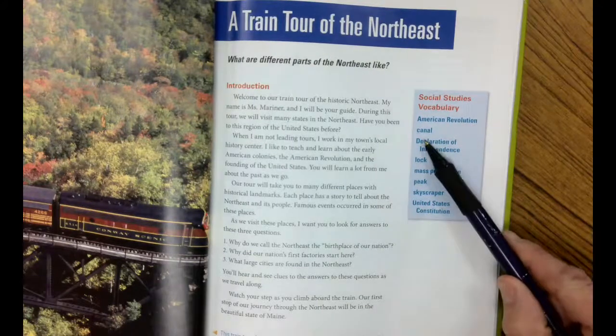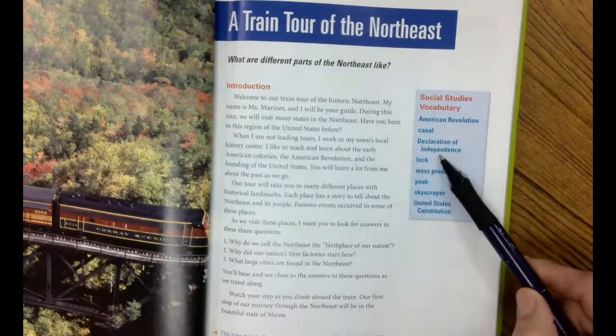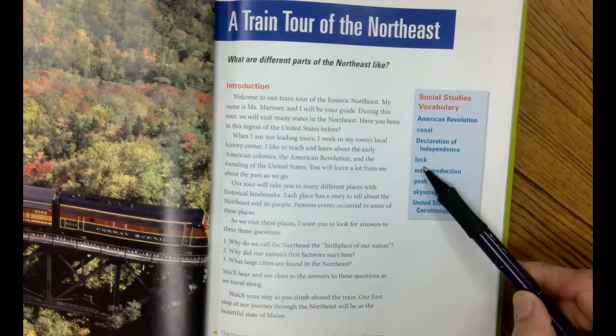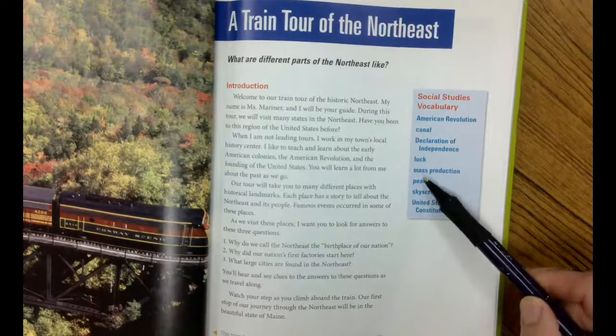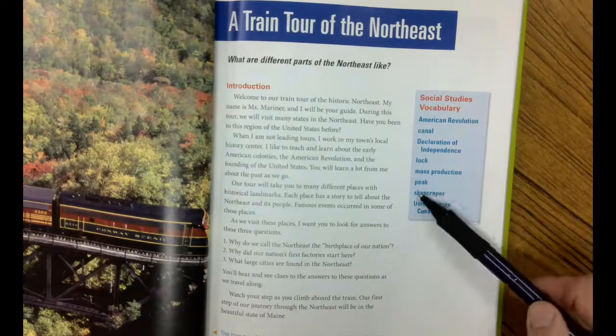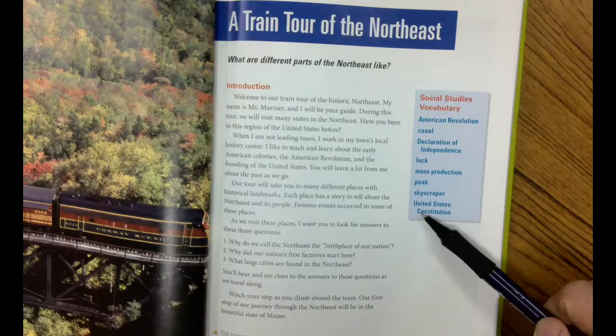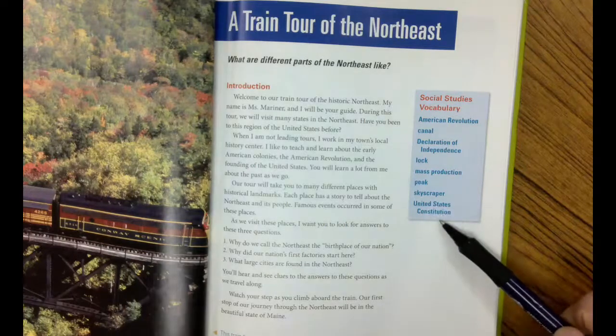A canal, Declaration of Independence, a lock, that has to do with how you get boats up and down a river, mass production, peak, skyscraper, and the United States Constitution.